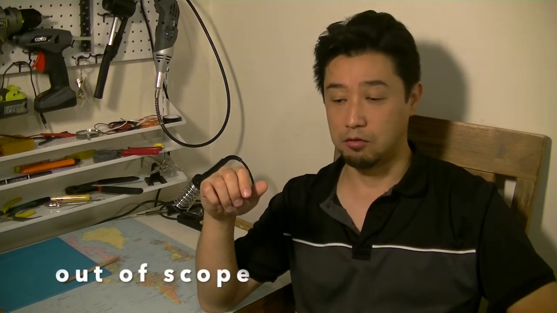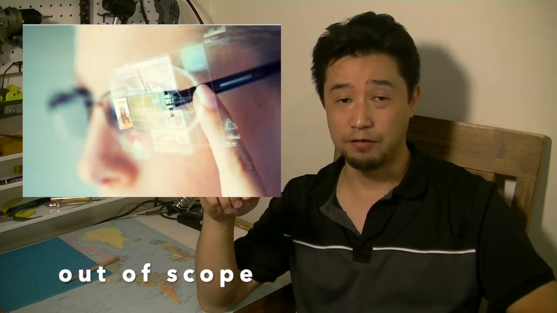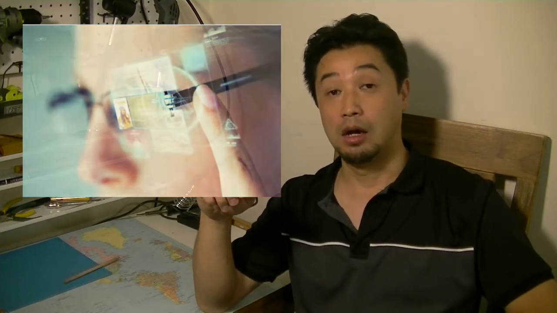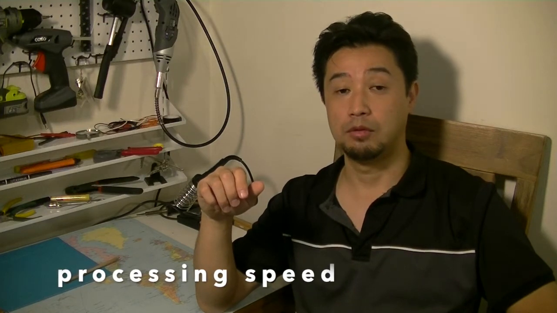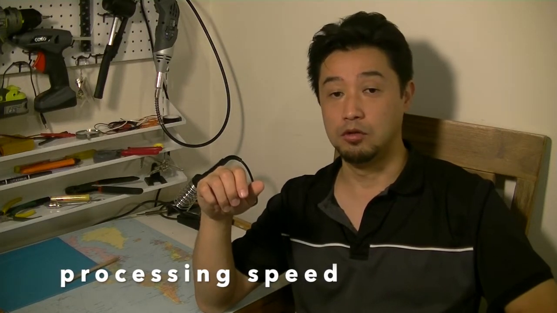There's something that is out of scope as well. It does not have to be a socially accepted wearable device at this stage. The processing speed will probably be too slow to be useful at the start, but it's okay. Devices always become quicker in the future.